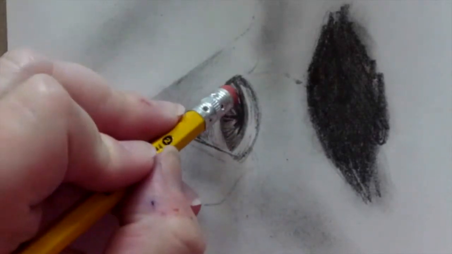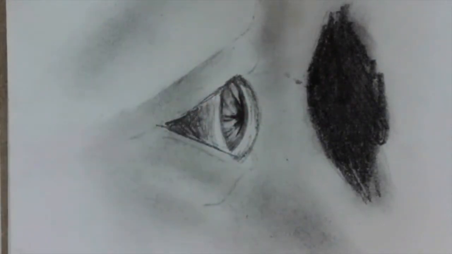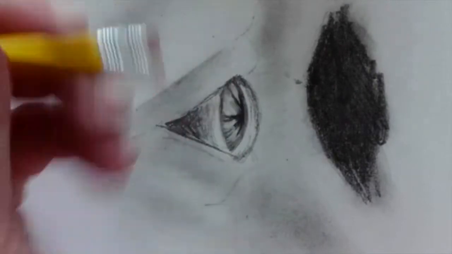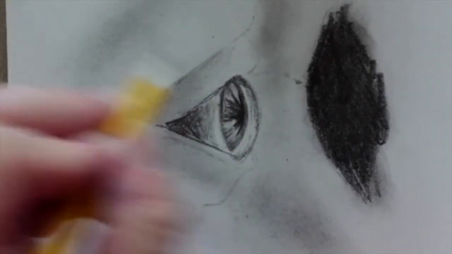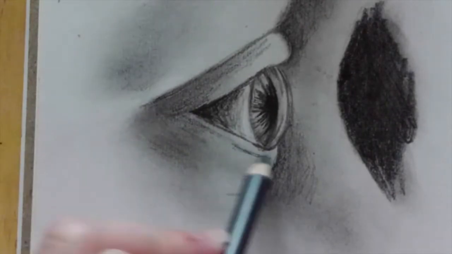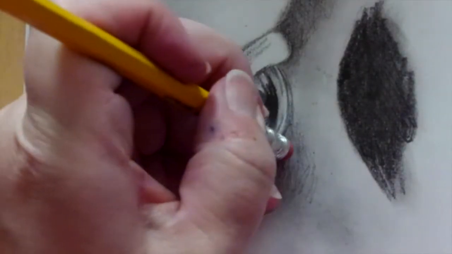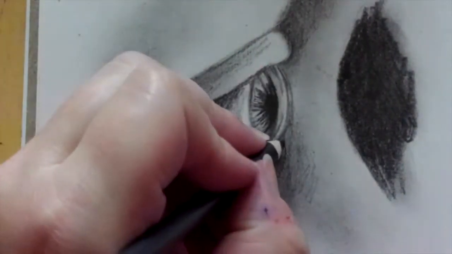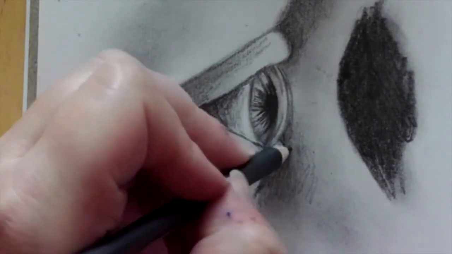I used a sharp number 2 pencil to create additional value in the cornea since this angle would provide a view through the cornea. I continued to develop values around the eye and finally started creating the eyelashes. Notice that the eyelashes are thicker where they connect to the eyelid.